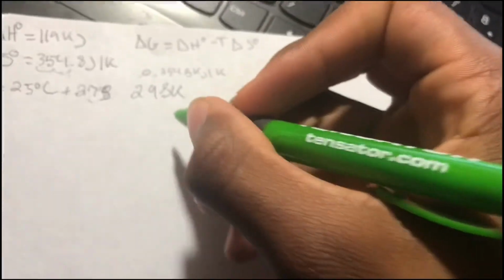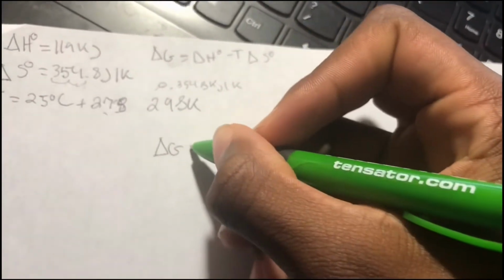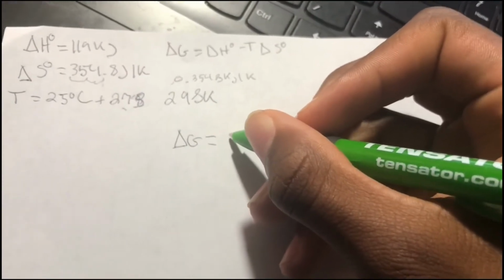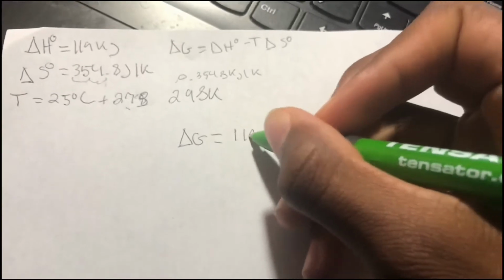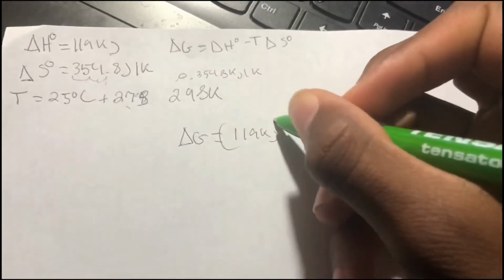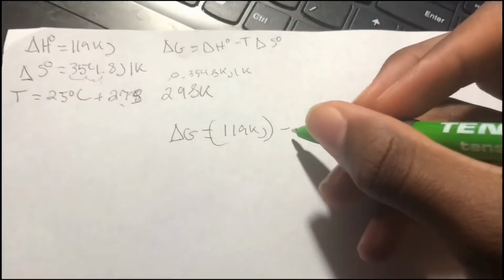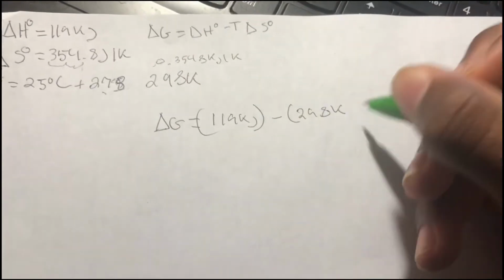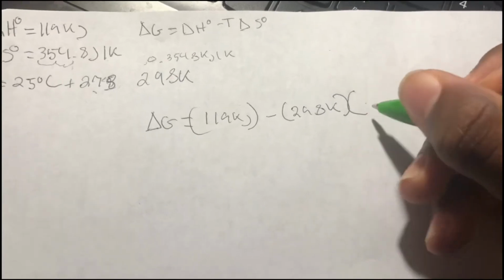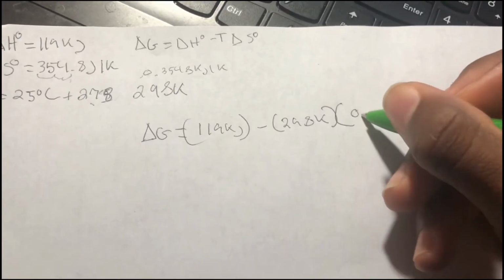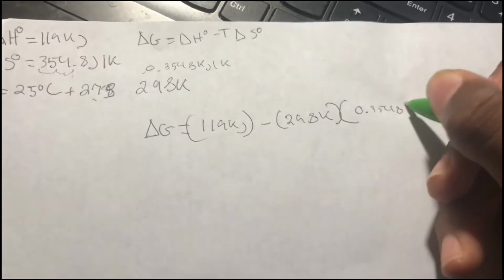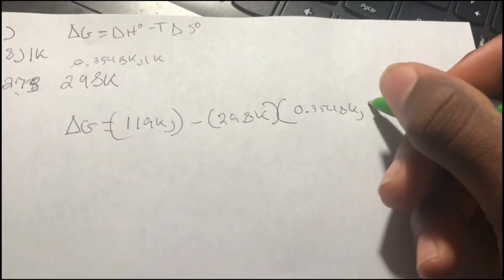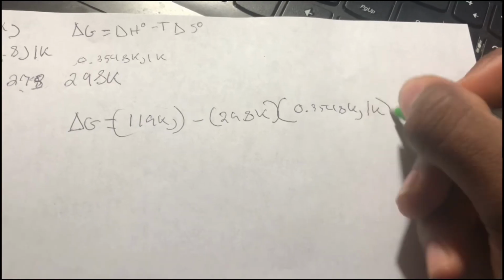So it would be delta G, which is what we're trying to look for, equals delta H, which is 119 kilojoules, minus 298 Kelvin times 0.2548 kilojoules per Kelvin.